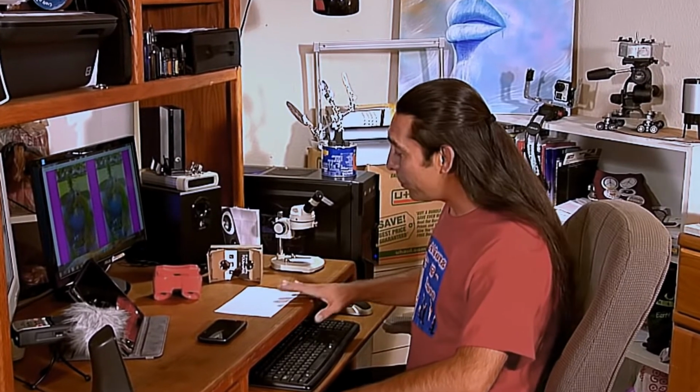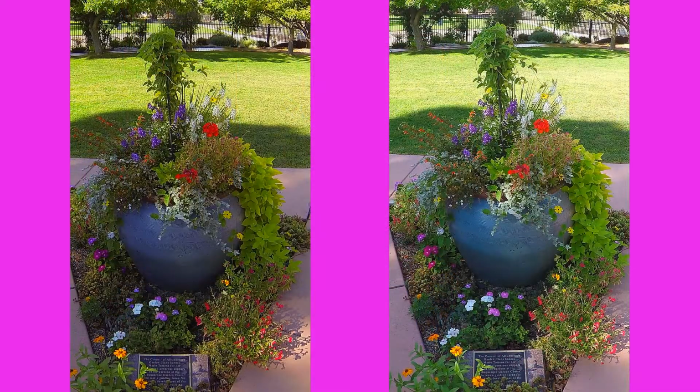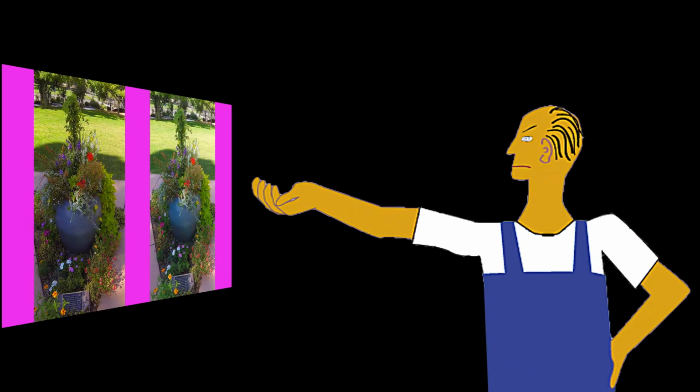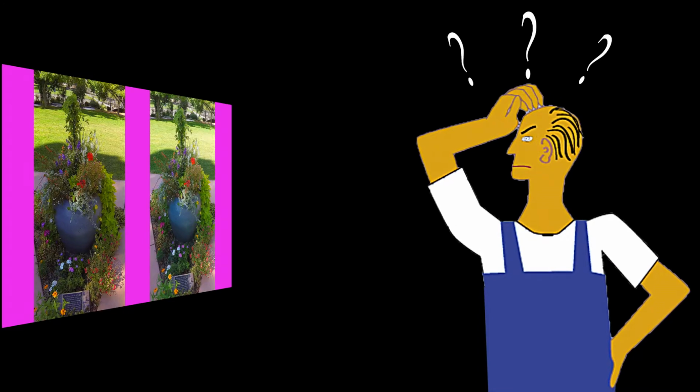Hi, my name is Leo Atreides, and I want to show you how to see 3D on your computer, or tablet, or phone with a simple piece of paper. But first, in order to show you how, we need a little overview about stereoscopic 3D, and why some pictures won't work or hurt to look at.